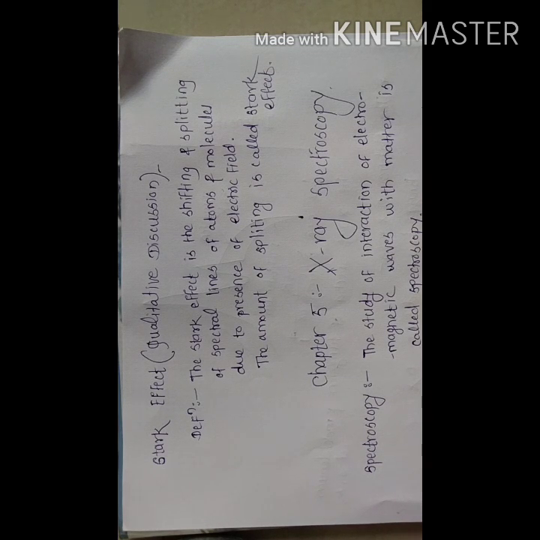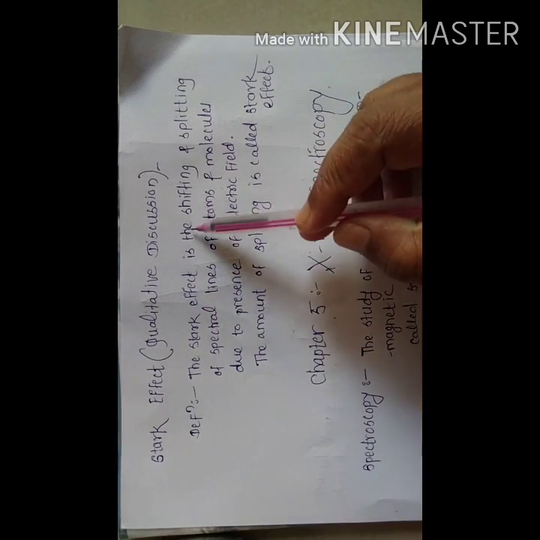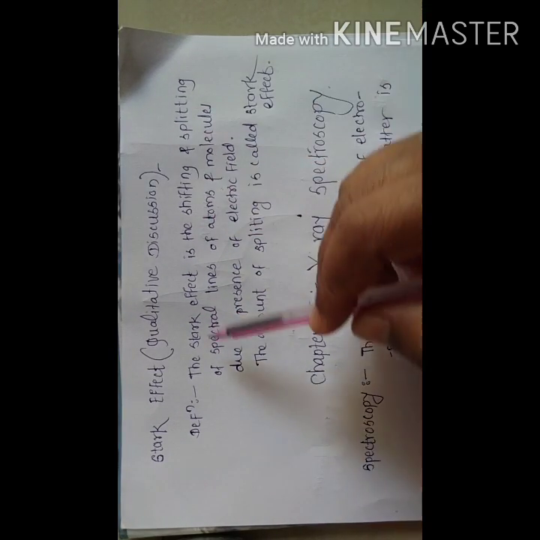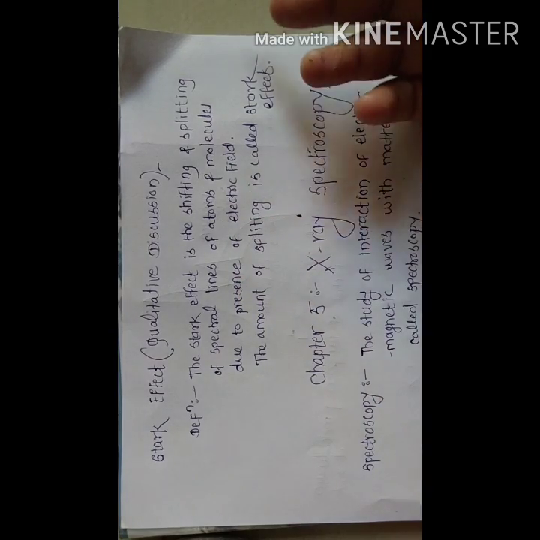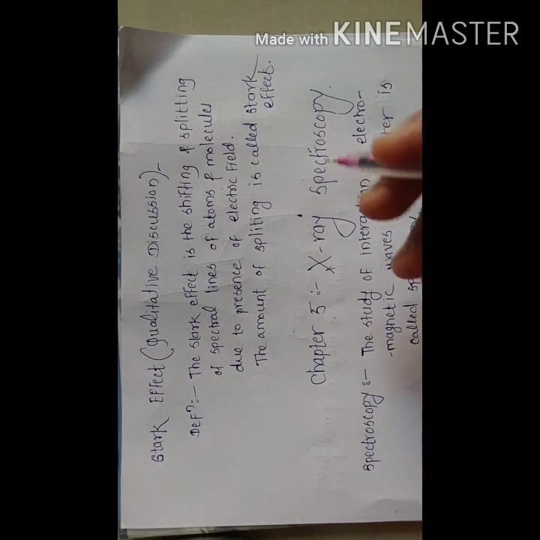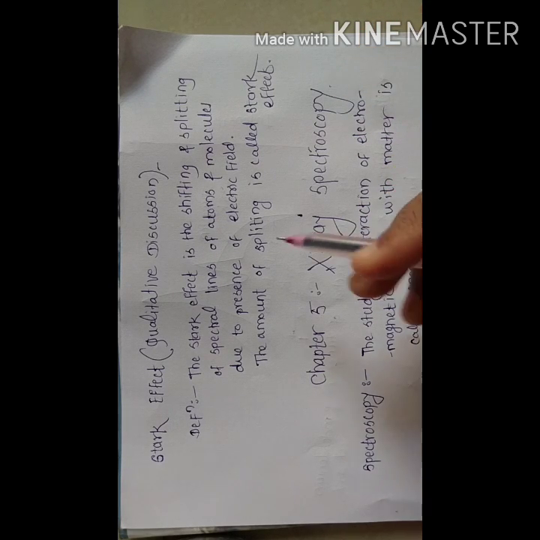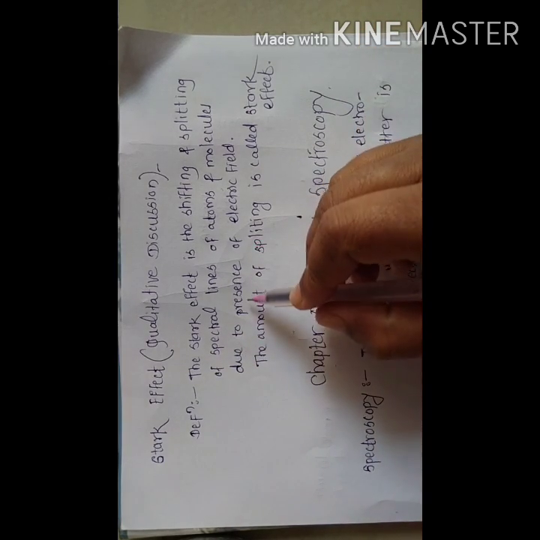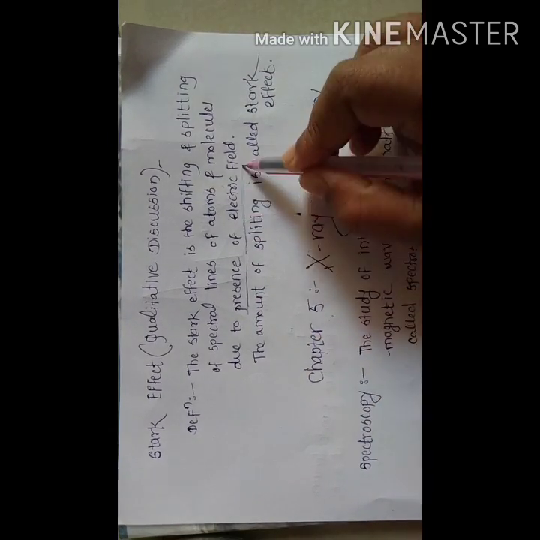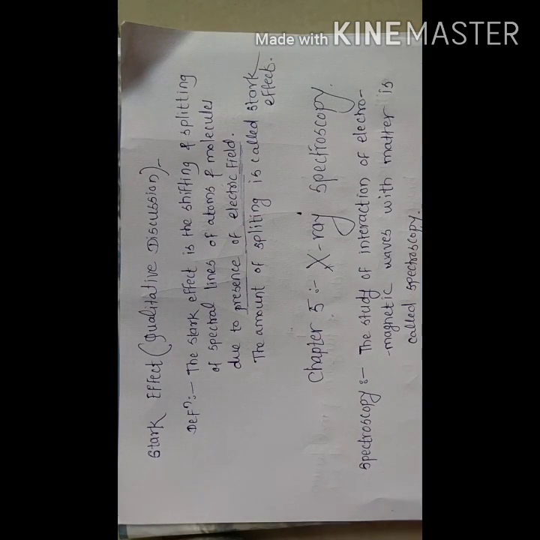Good afternoon everyone. We will see the last point in the G1 effect chapter. We will see only the definition of this Stark effect. So this is the definition. The Stark effect is the shifting and splitting of spectral lines of atoms or molecules. So here the spectral lines of atoms and molecules can split or shift, and this is most important, due to the presence of an electric field. Due to the presence of an electric field is called the Stark effect.